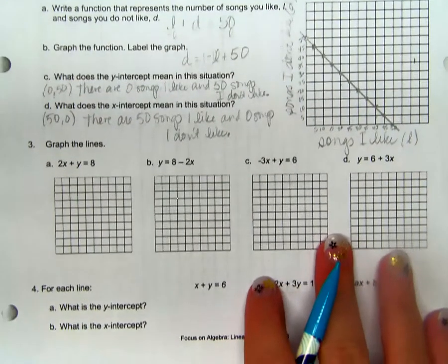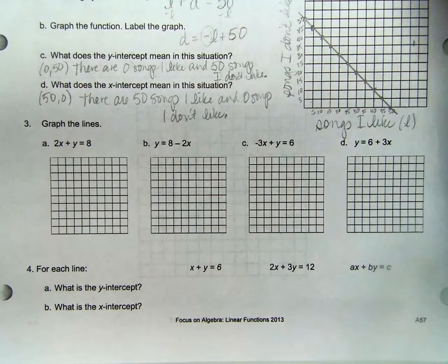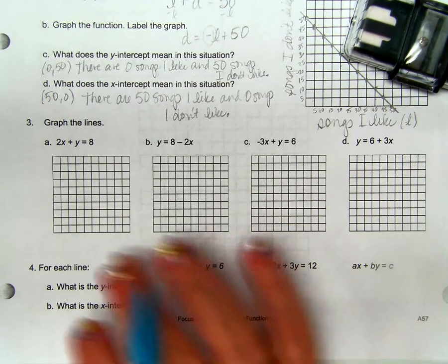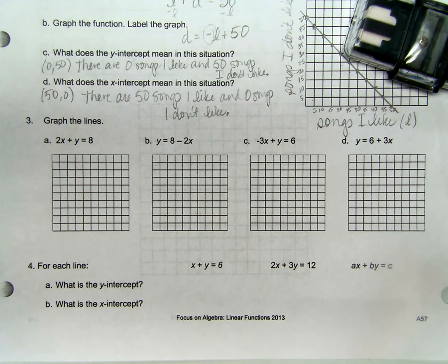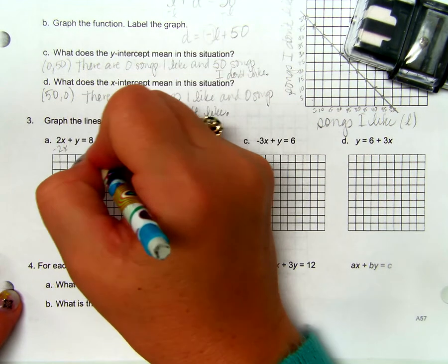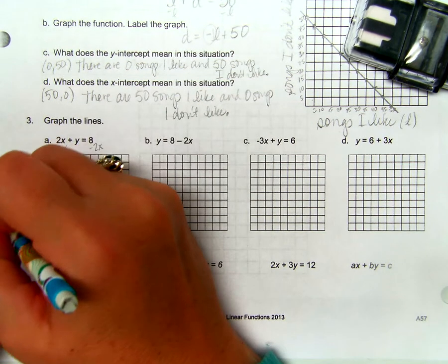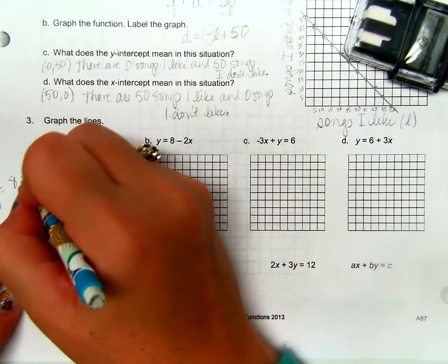Okay. Look at number 3. Let's start at A. I need to be able to graph that line. How do I graph it? Subtract 2x from both sides. Get the y by itself, right? So y equals 8 minus 2x.